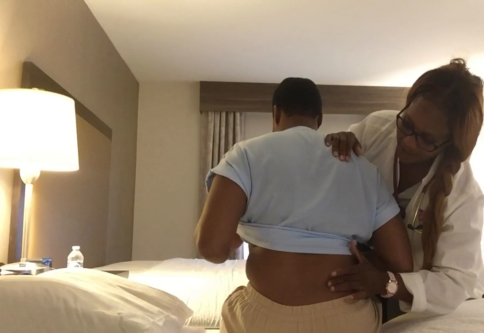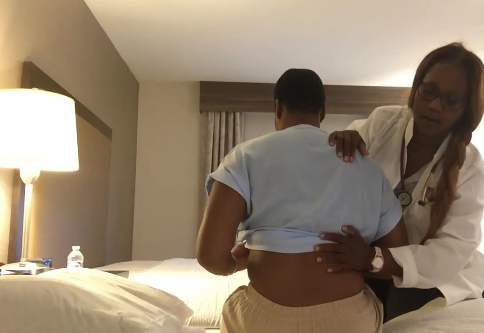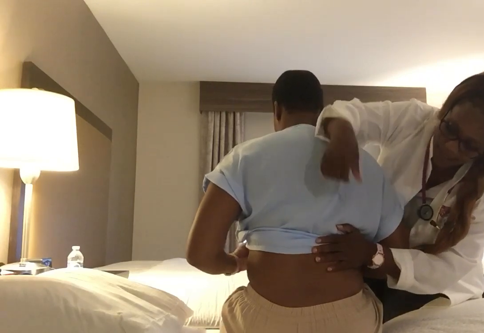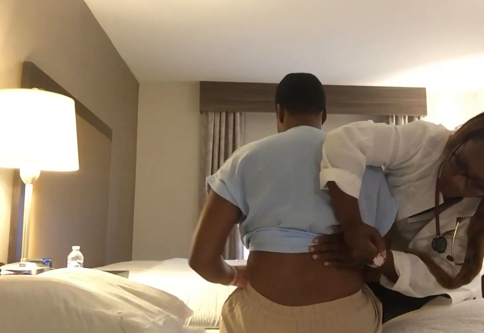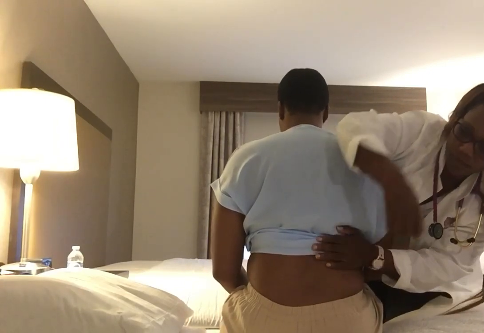Okay, 12th rib, go up, place my hands on the patient's spine area. Then I would tap twice. Any tenderness? No. Okay, so that is negative.